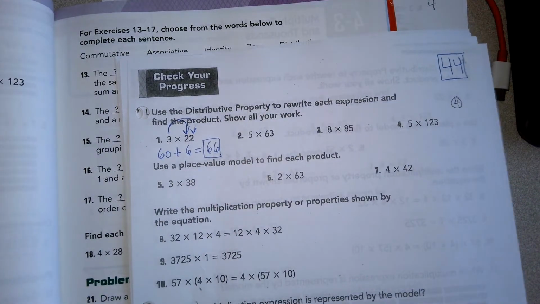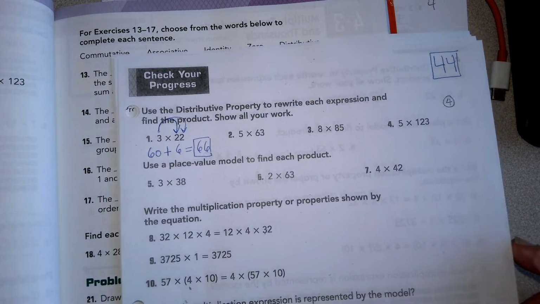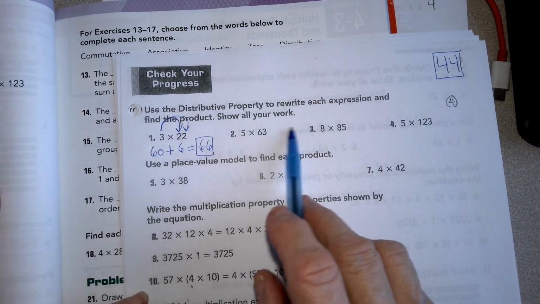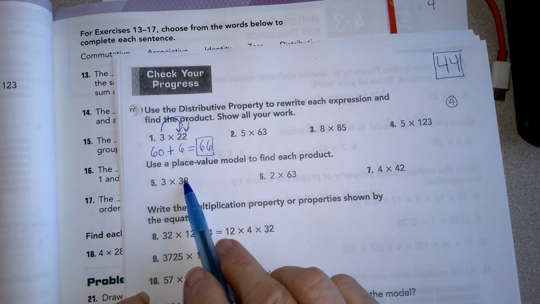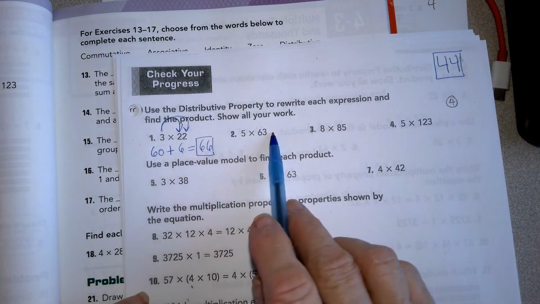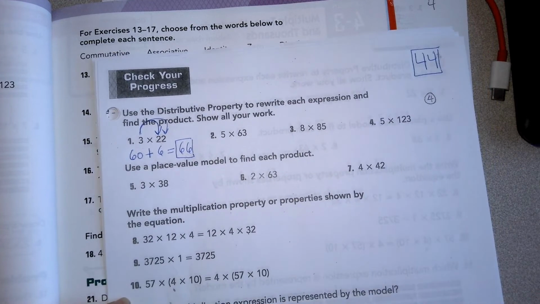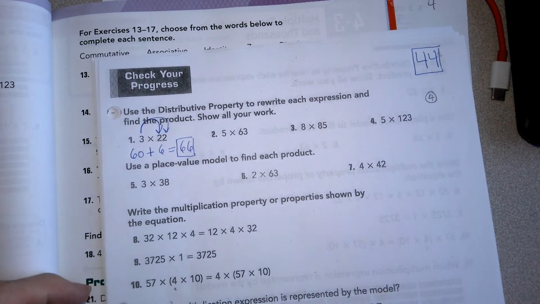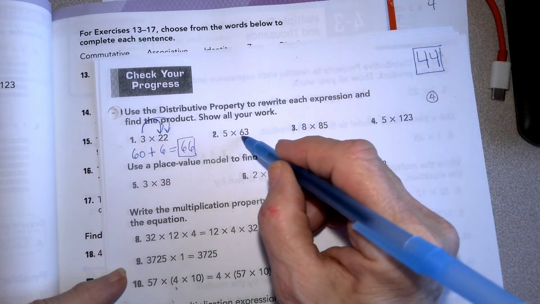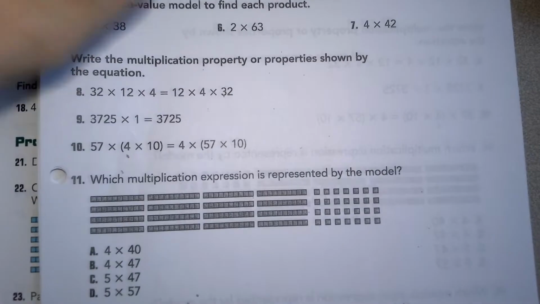Right. Then it says show all your work. If you just put an answer, you're not getting any credit. So you have to show all your work just exactly like I'm showing it. So the first time that we go, we're going to do the tens place. And I'll put this down lower so you can see it.